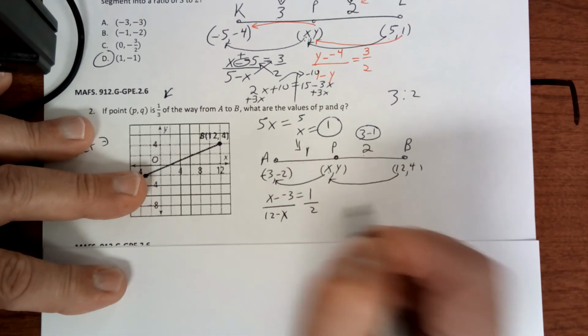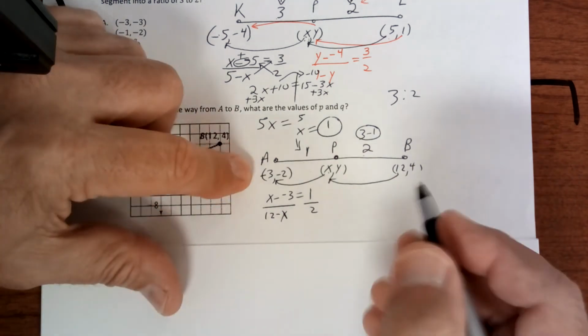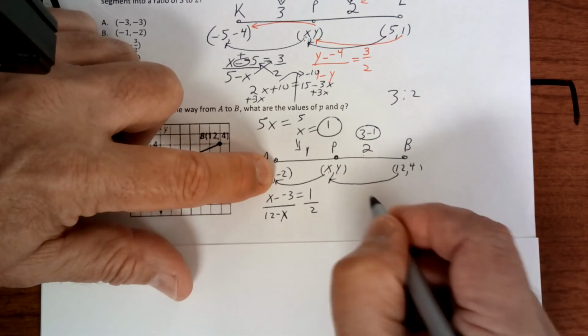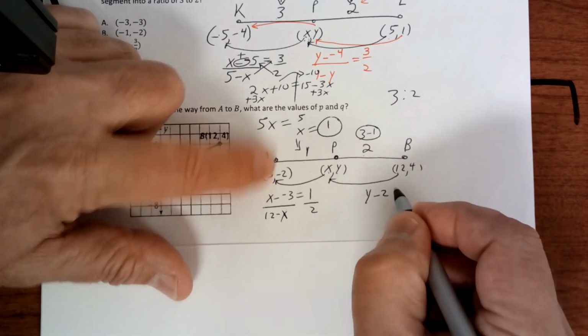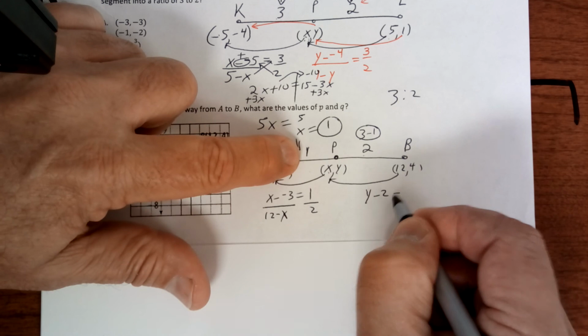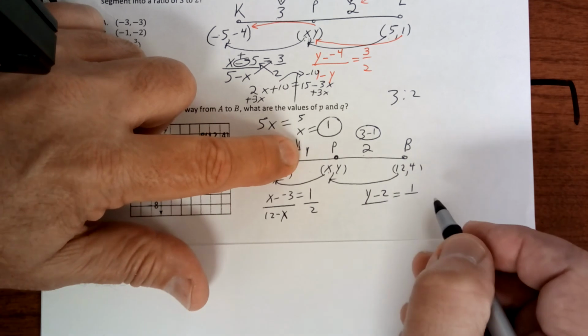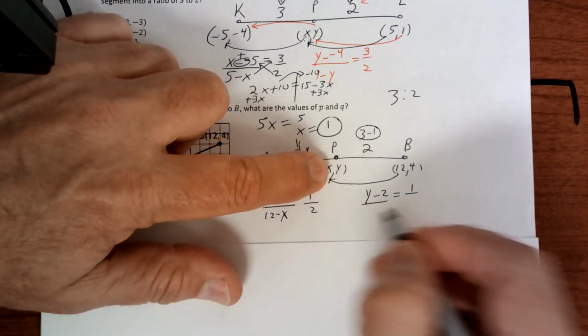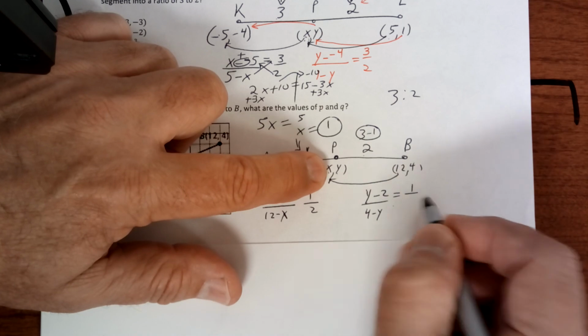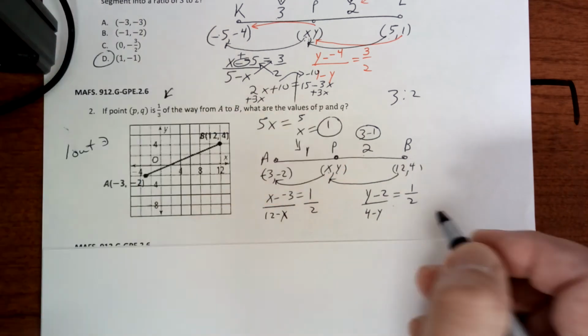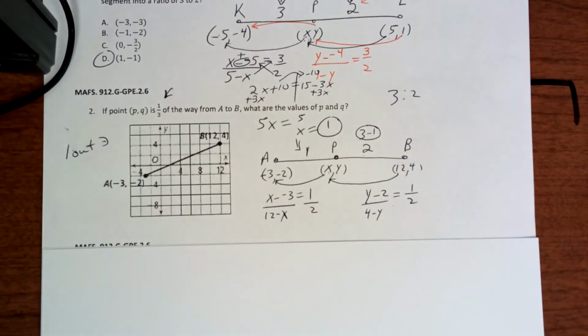Then you're going to do the y's. You're going to say y minus 2 is equal to this one. And then you're going to say y minus that y is equal to 2.